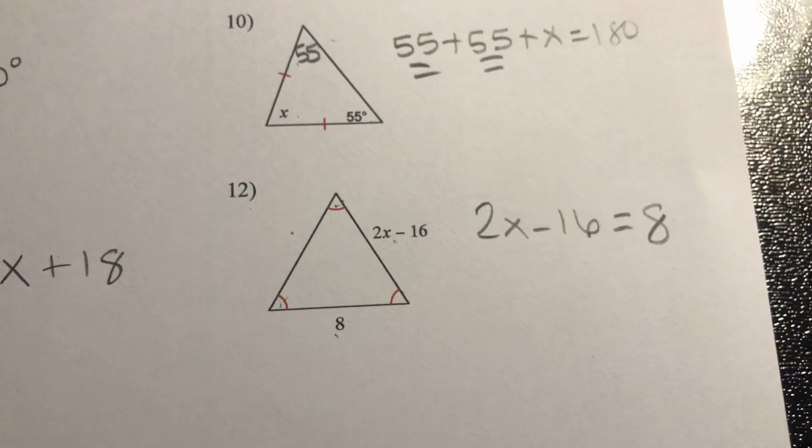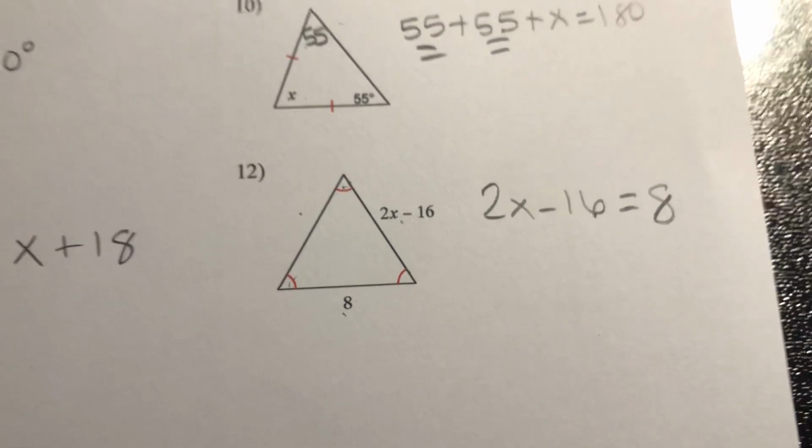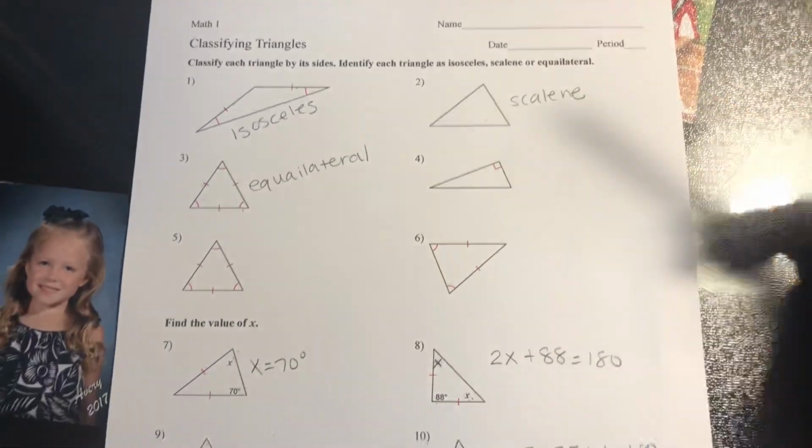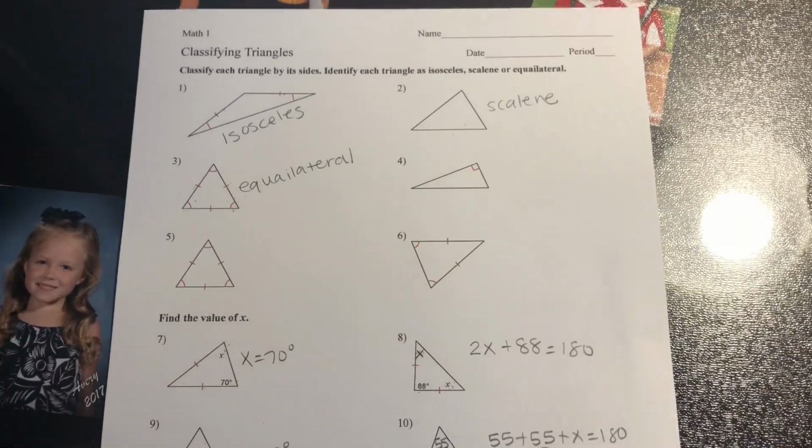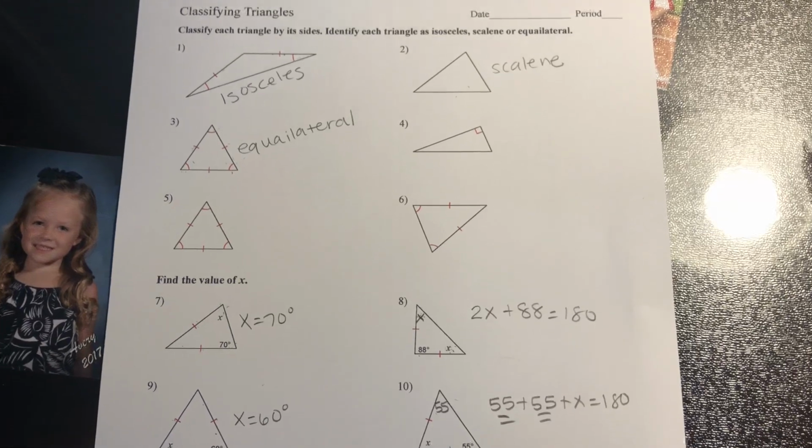Okay, this worksheet should not take you more than a few minutes. I just did kind of most of them with you, and then the first ones up at the top, you're just identifying which type of triangle they are. So this will be your first assignment for the week. I will post it here in a minute.